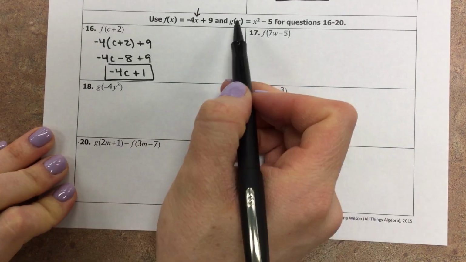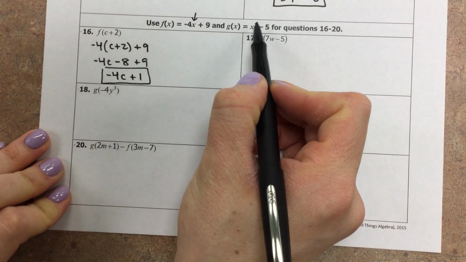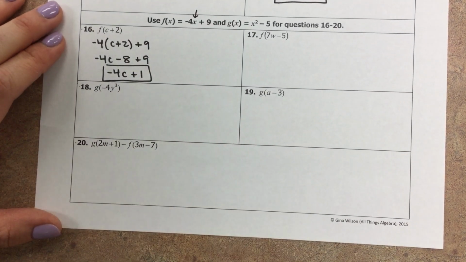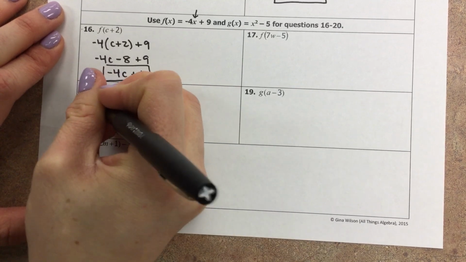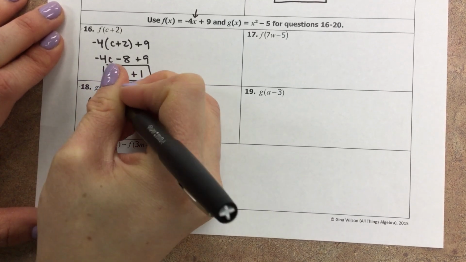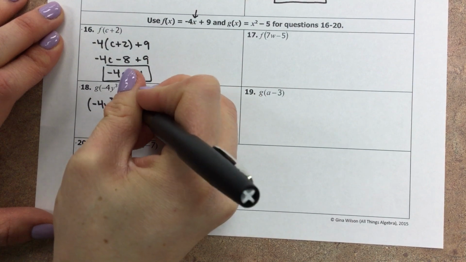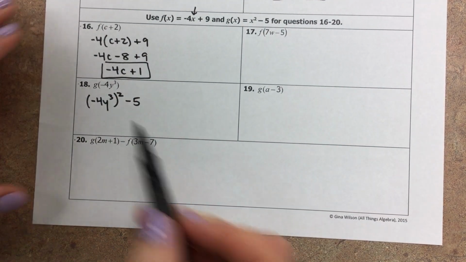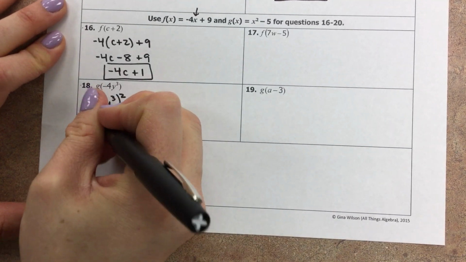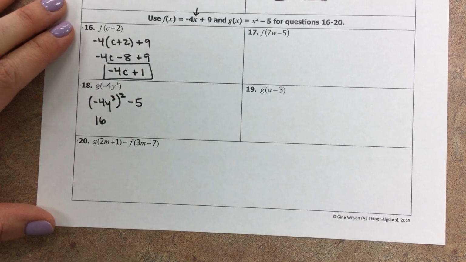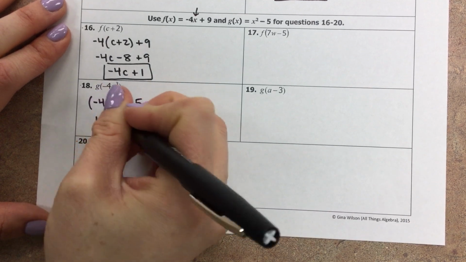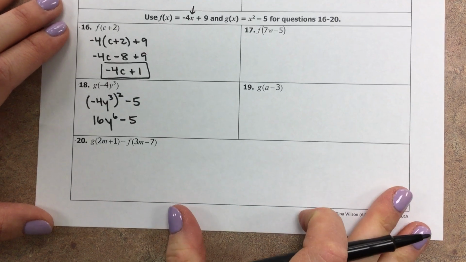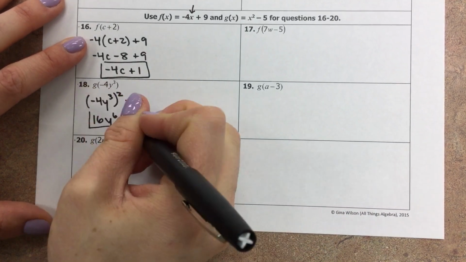Let's also look at number 18 so we can see our function g. So this one is x squared minus 5. So it's saying we want to plug this in for x. So x squared, we plug this thing in and square it, and then minus 5. So when we square this thing, you want to make sure you're squaring both parts of it. So like -4 times -4 is 16. And then y to the third times y to the third would be y to the 6th. And then just minus 5, nothing's like terms. So it's just that expression.